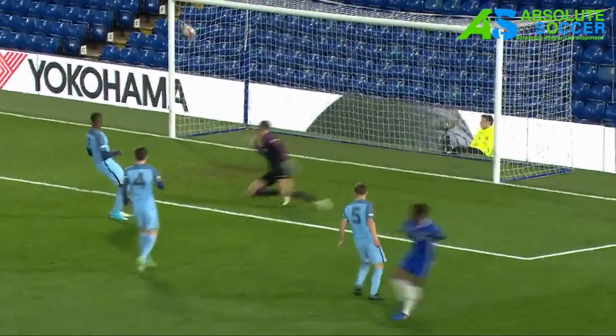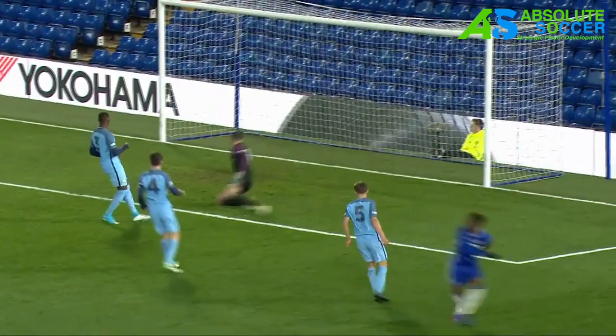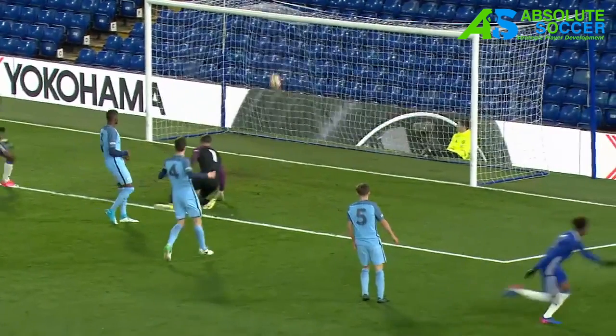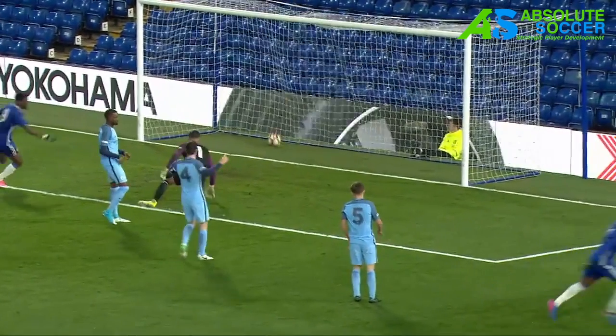16 years old. So for all you thinking, oh, only professionals can do this kind of shot. No, no, no. He's 16 years old. This is something that we can learn. It just takes lots of practice.